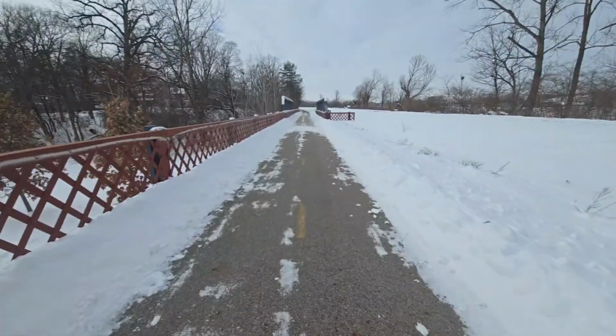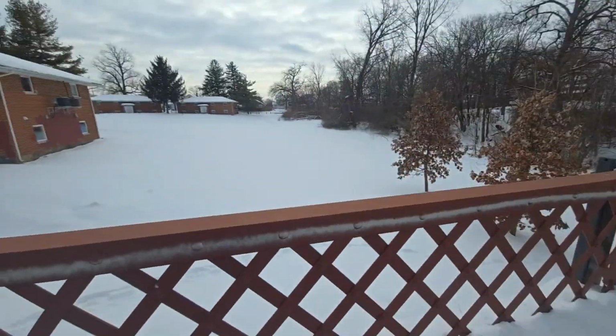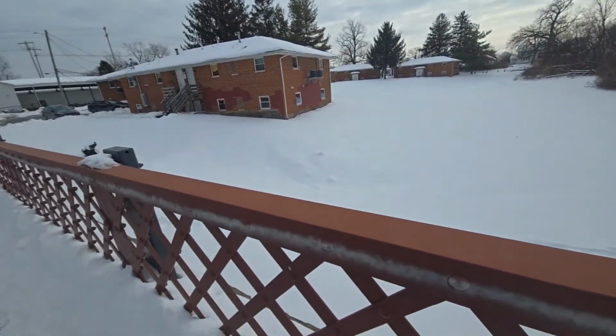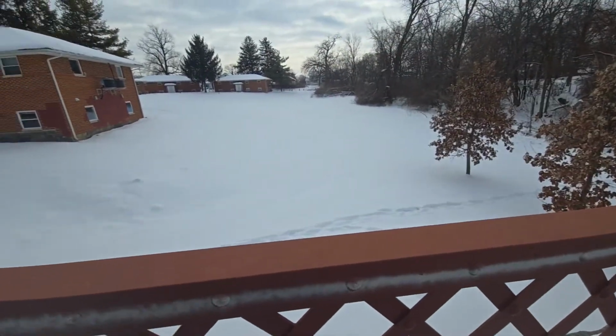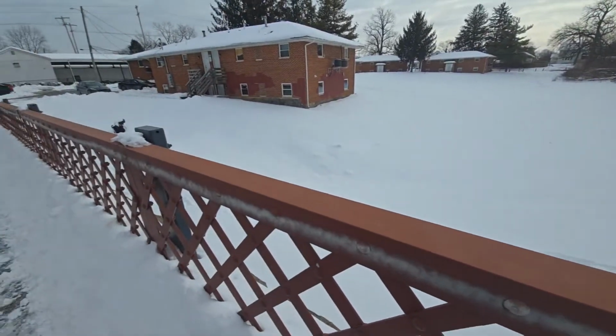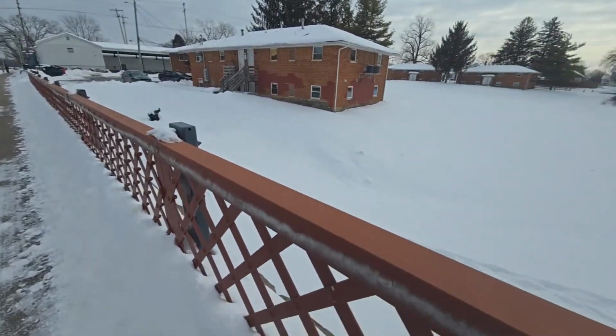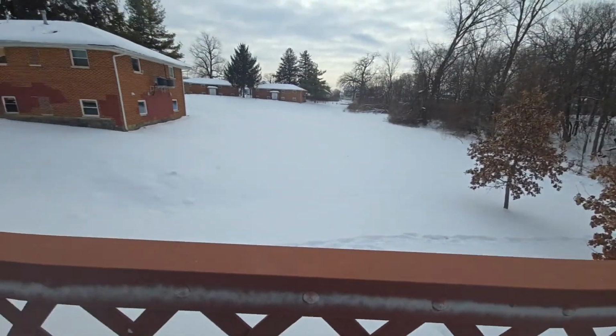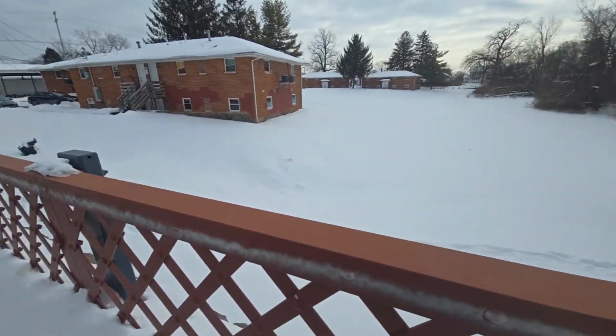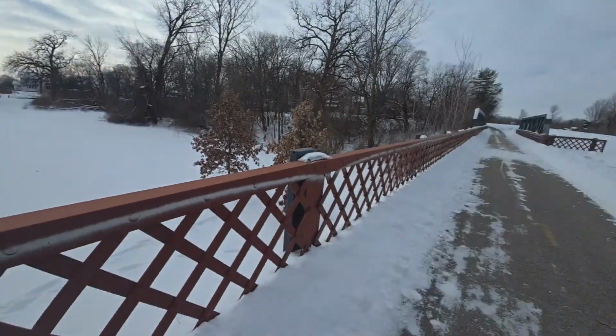You know, I bet this hill would be a decent place to go sledding. Probably have to get like a hell of a running start, but I bet you could sled down that.